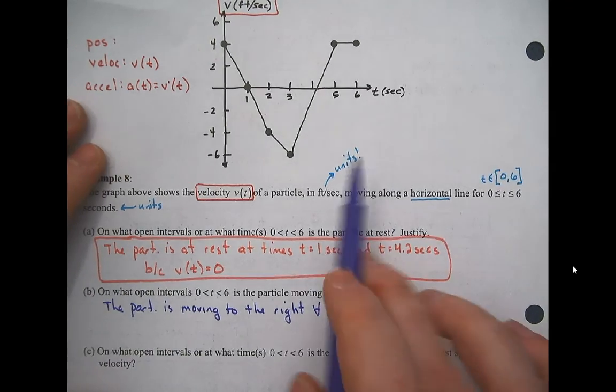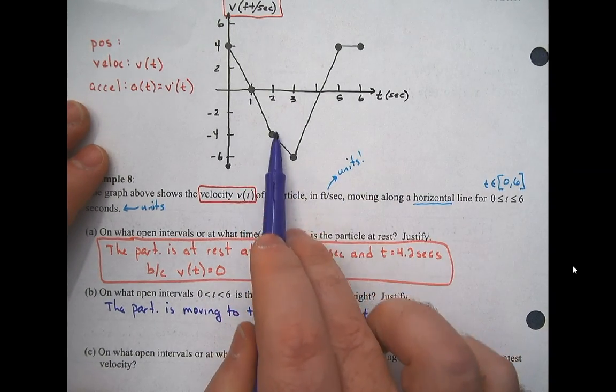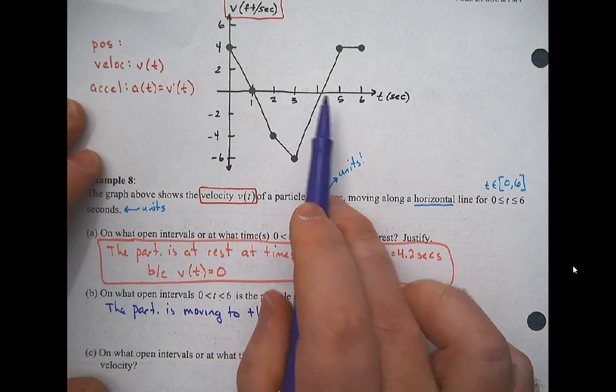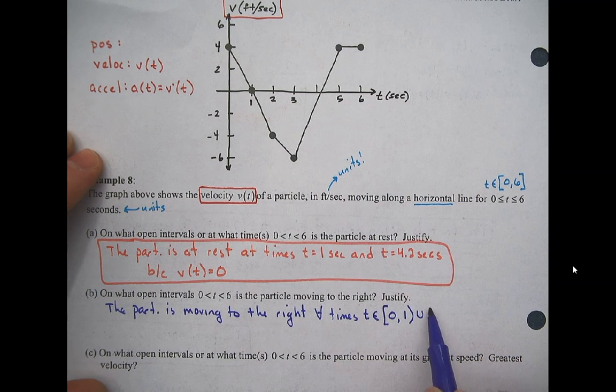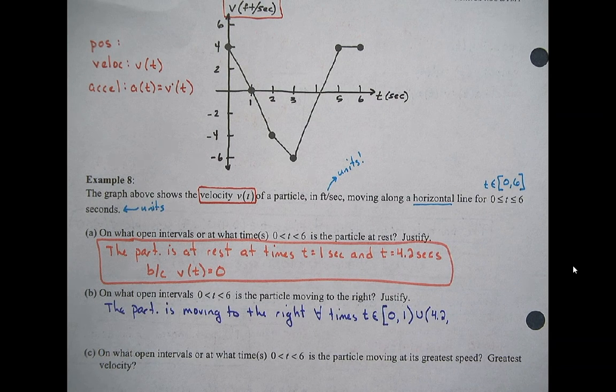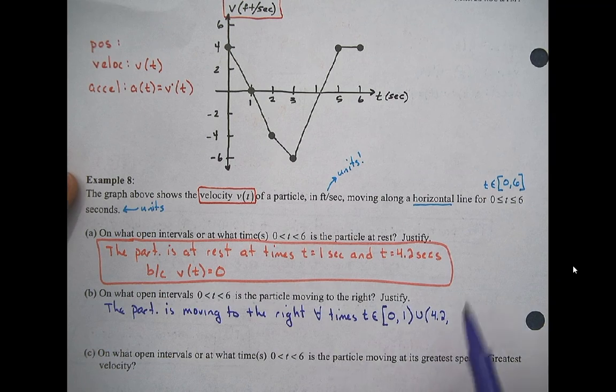Then my velocities are all negative. I can ignore all these, all these, all these. And then at 4.2, again, my velocity is 0, but right after 4.2, my velocity is positive. And my velocity is positive all the way until 6 seconds.